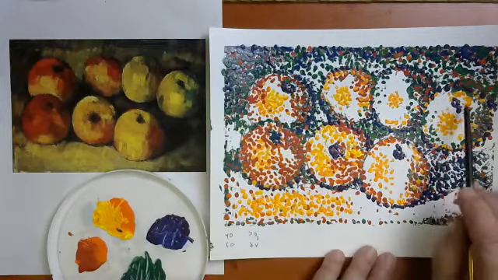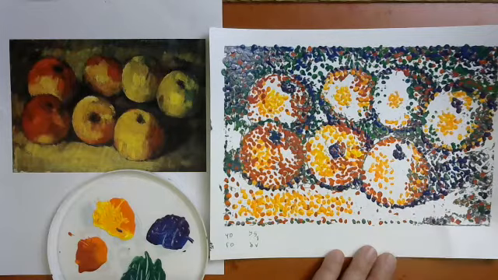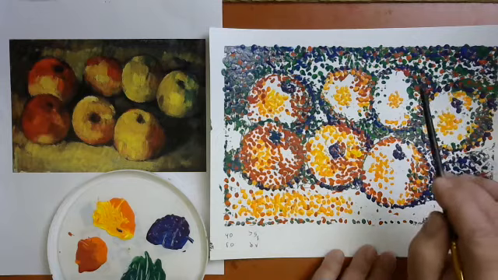And so, you know what? I'm feeling a little bit like Bob Ross right now. I'm doing my Bob Ross thing. I've got my happy apples and my happy thing.